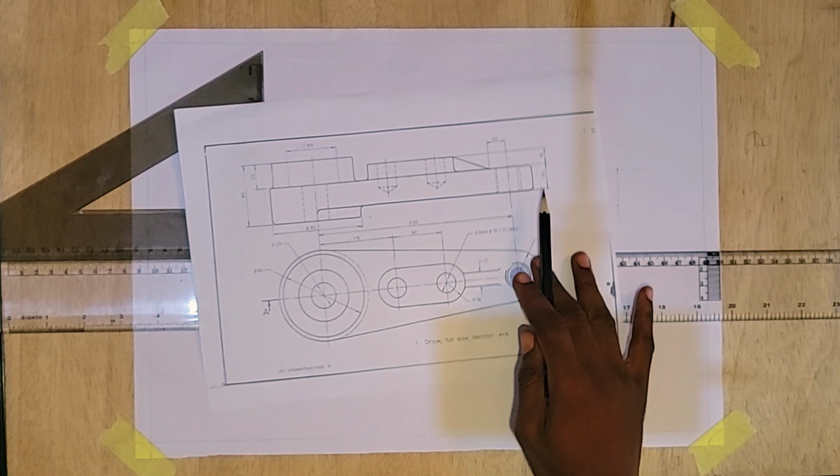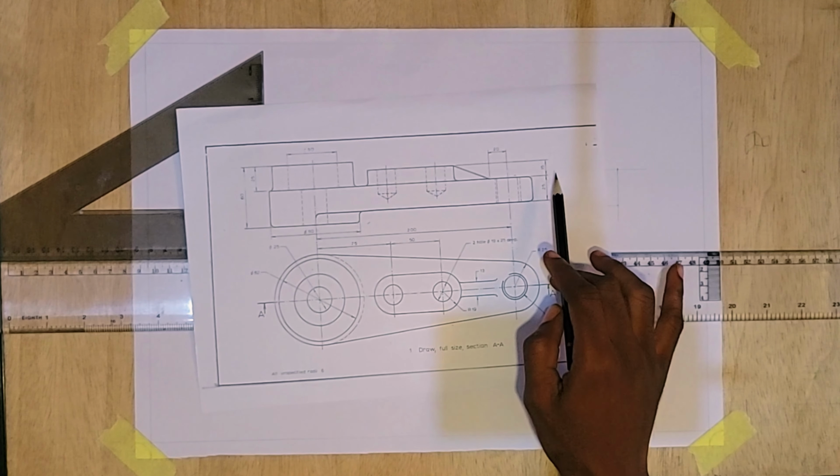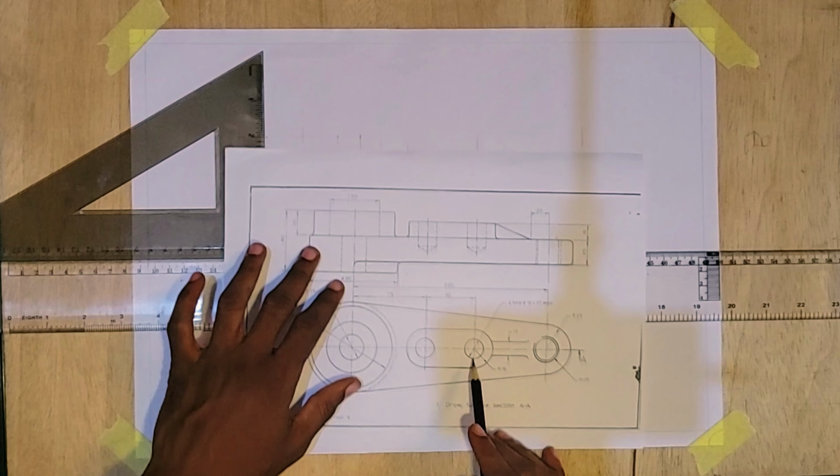So I go ahead with the height of 15, and then it says here two holes, radius of 19, and then depth of 25, right? So this has a radius of 19, sorry, diameter rather. This has a diameter of 19.